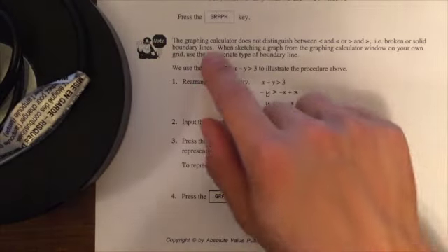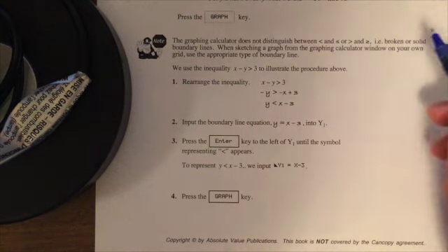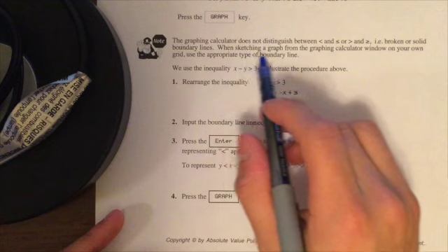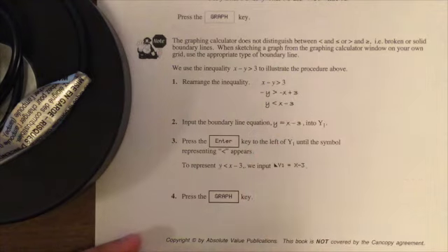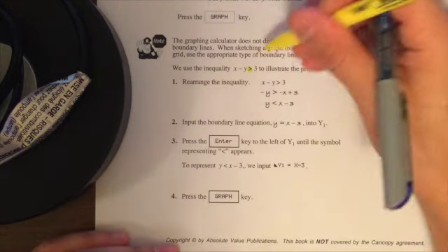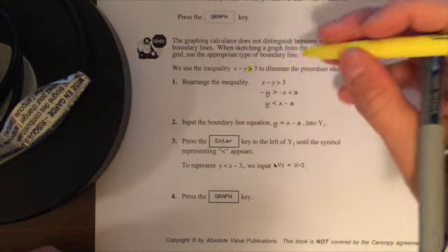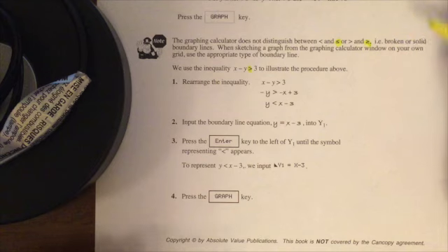Our graphing calculator does not distinguish between greater than and greater than or equal to, or less than and less than or equal to, and it also doesn't distinguish broken or solid boundary lines. When sketching a graph from the graphing calculator window on your own grid, use the appropriate type of boundary line. What that means is, if you know that you're using this symbol here, then we have to have a dotted boundary line. We only have the solid boundary line if we have one of these inequalities.